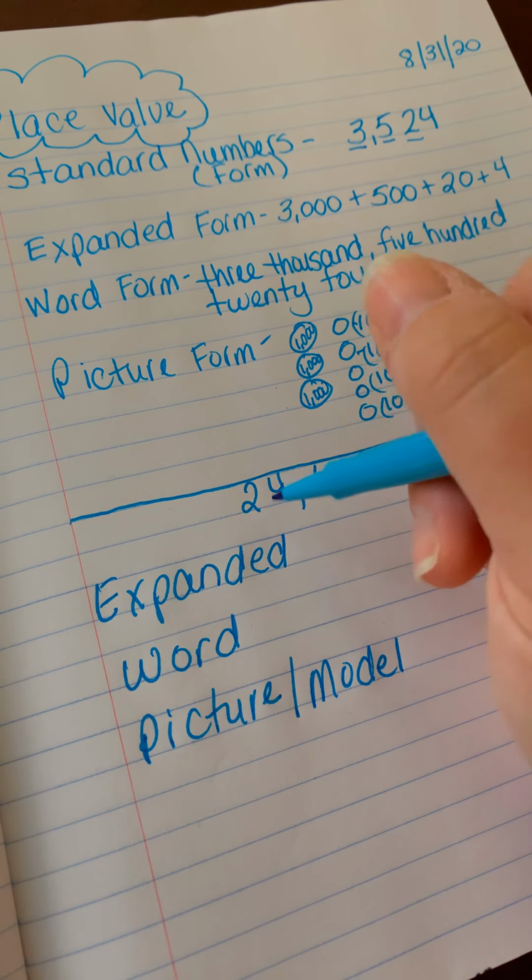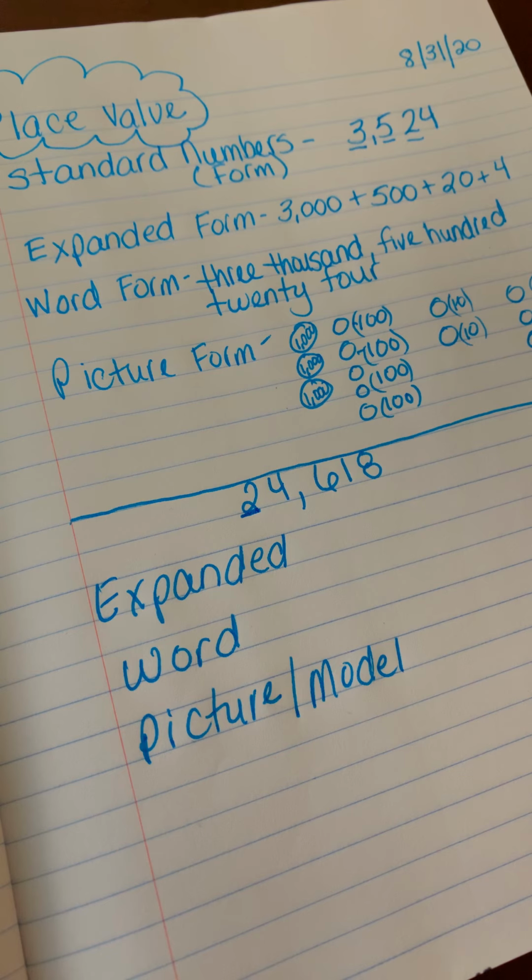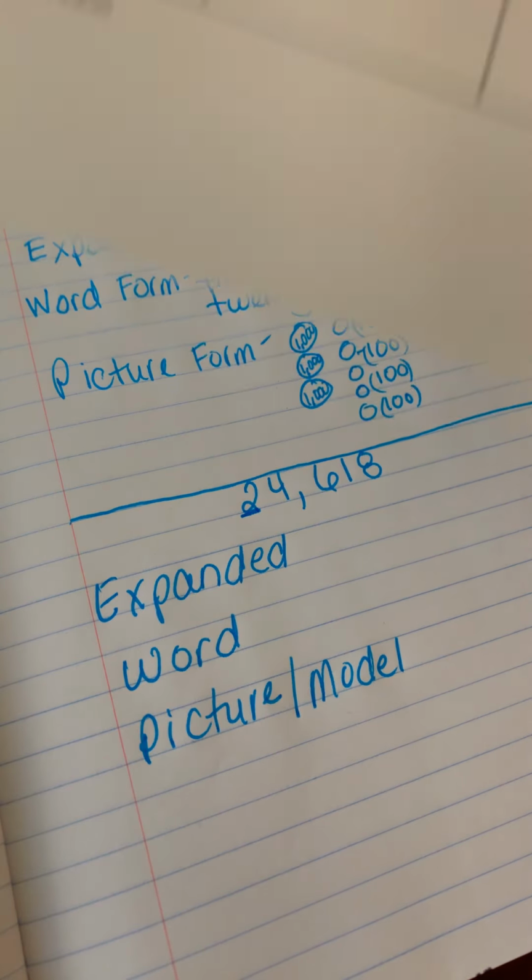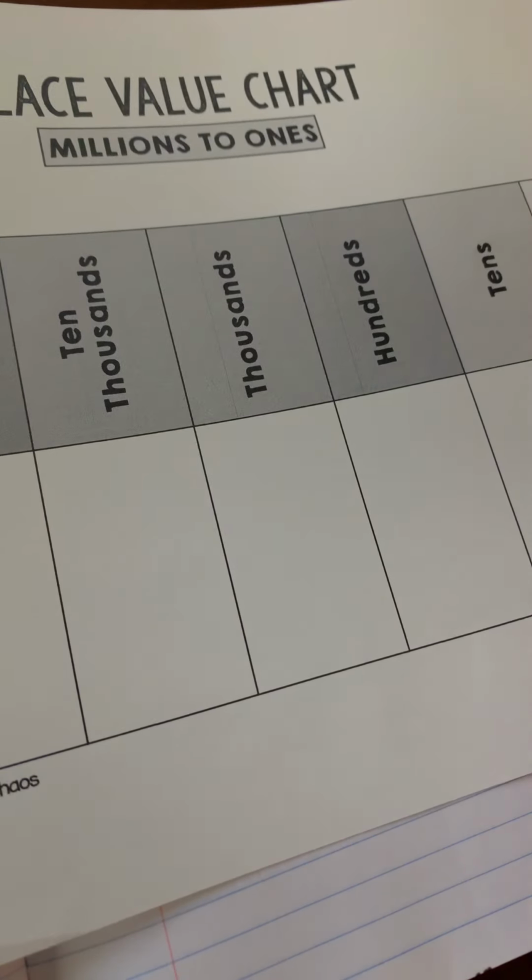So let's start again with our largest place value. That's a 2 in the 10,000s place. Now before we go any further, I want to show you how I'm going to use the place value chart to help me with this.